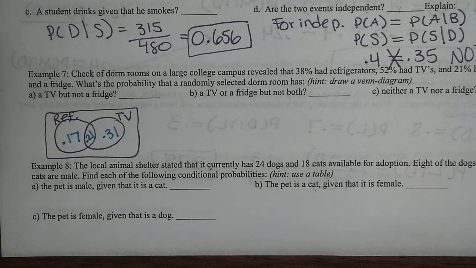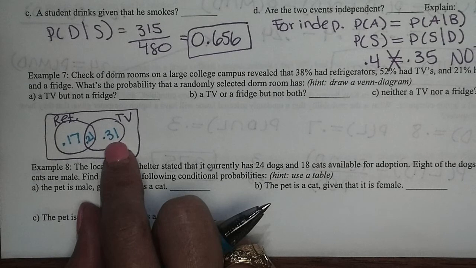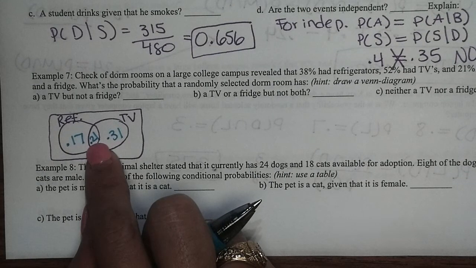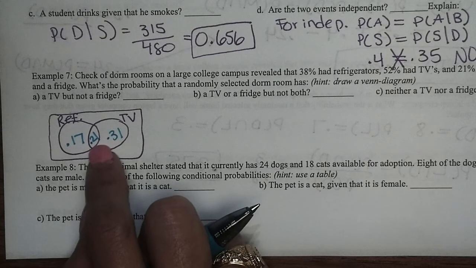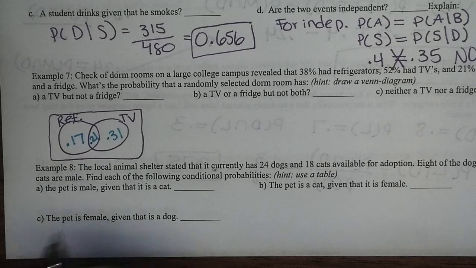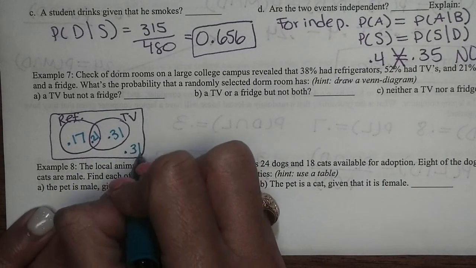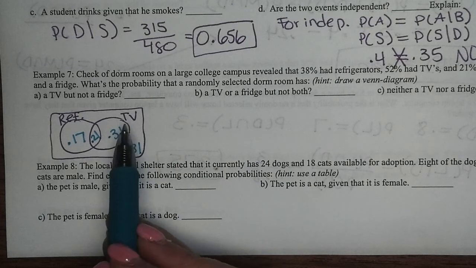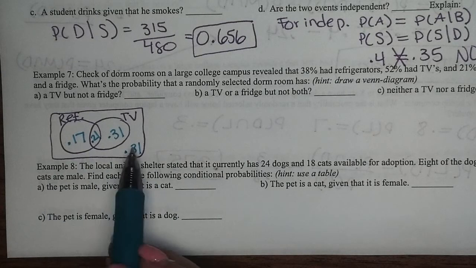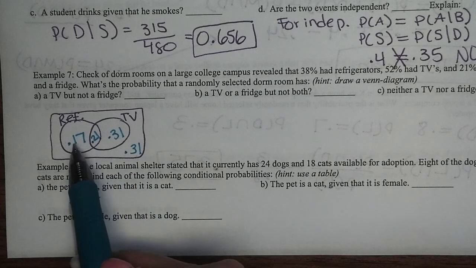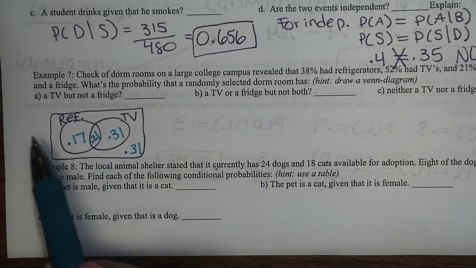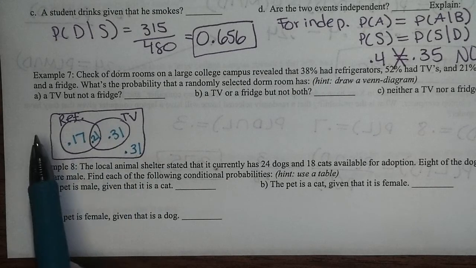And then to complete the Venn diagram, the whole thing needs to add up to 100%. So right now, if you just add these numbers like 31 plus 21 plus 17, that only adds up to 69%. So that means that 100 minus 69, that means that there's 31% of rooms that don't have a TV nor a refrigerator. So again, the way I got this is I added 31 plus 21 plus 17, and I subtracted that from 100 to get the chances of not having a TV nor a refrigerator.